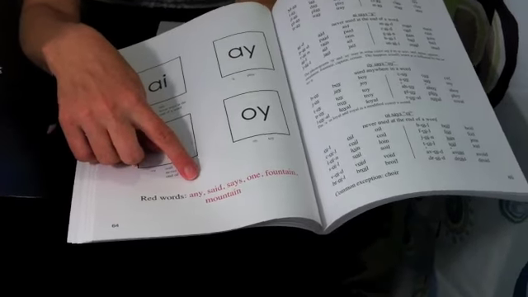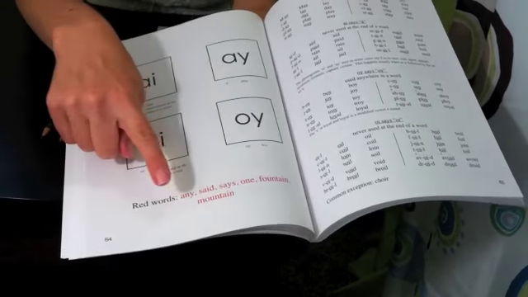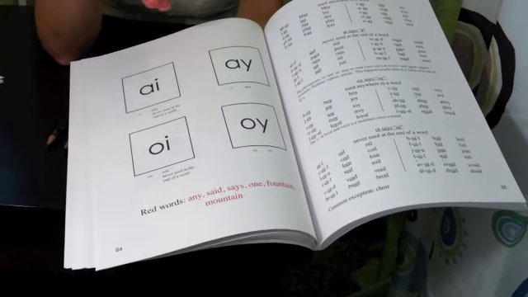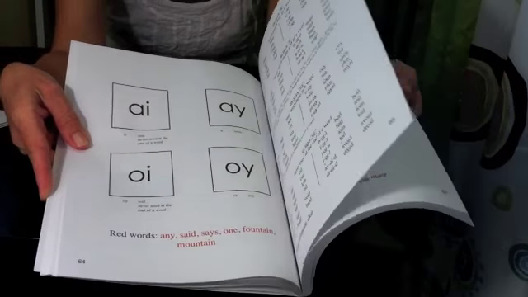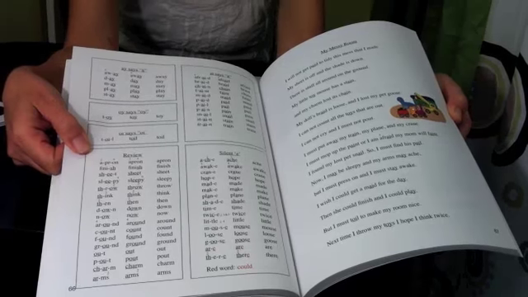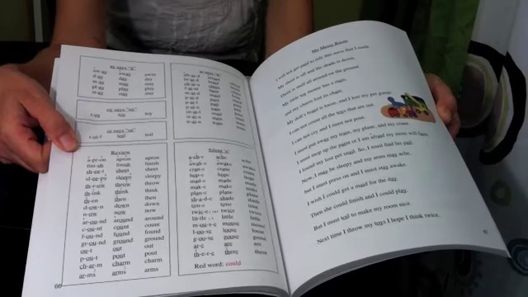Okay, and in this unit also, there are some red words. They are any, said, says, one, fountain, mountain. So make sure that they're writing those in red and saying them, and the stories will contain these words so that they'll be able to remember them and try them out in their stories. And it will also have red words from the previous section, so they'll be able to review those words.